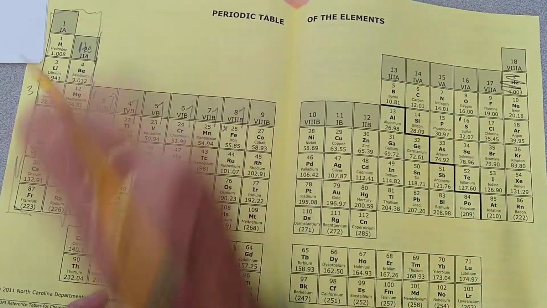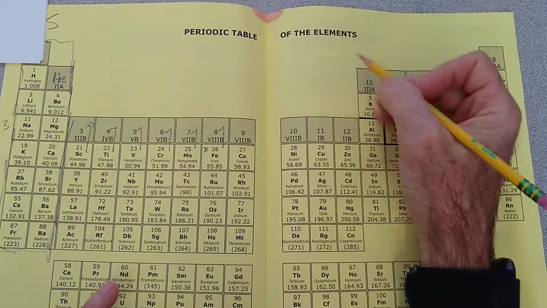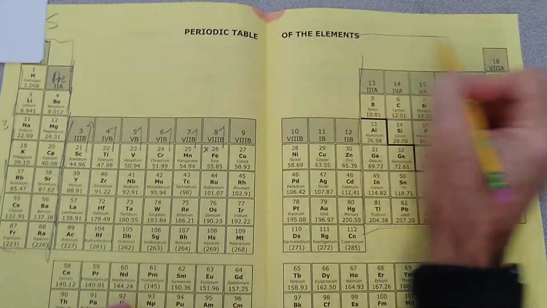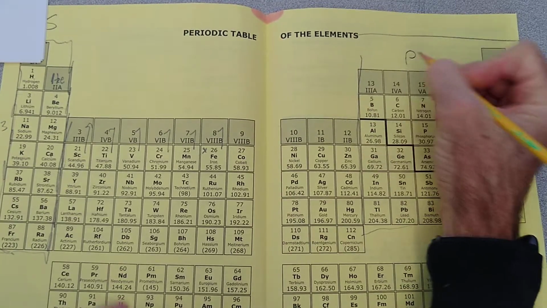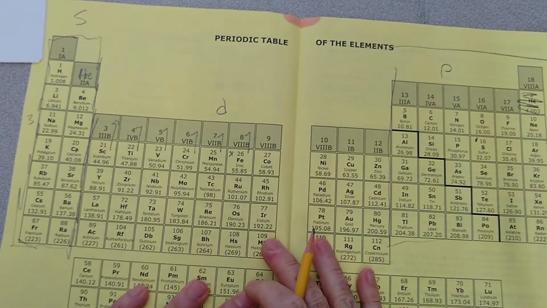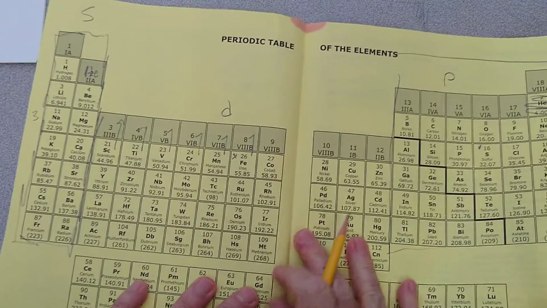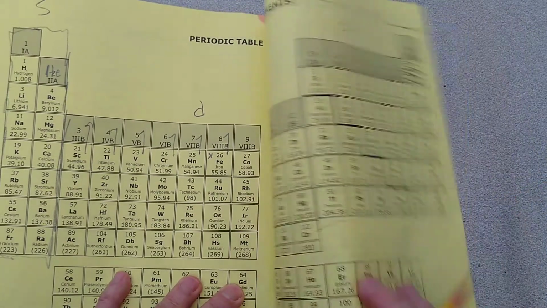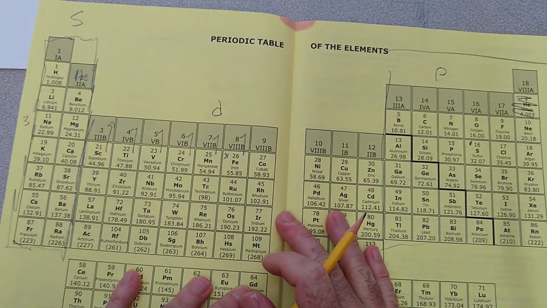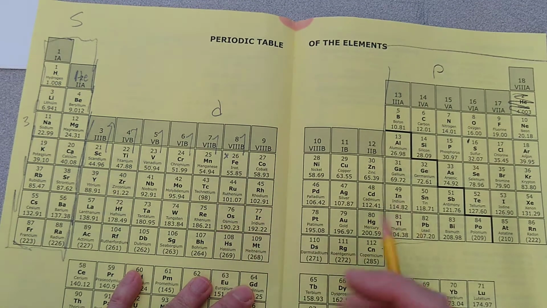These guys are called the S's, all right? And then these 6 tall rows over here are called the P's, and these guys right here are called the D's. And down here on the bottom, these are the F's. Now I've told you many times you're not going to be responsible for drawing the atomic flower, but you are responsible for writing Aufbau sequences, okay?